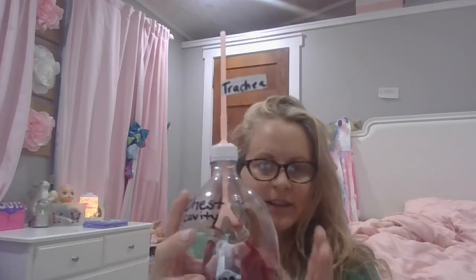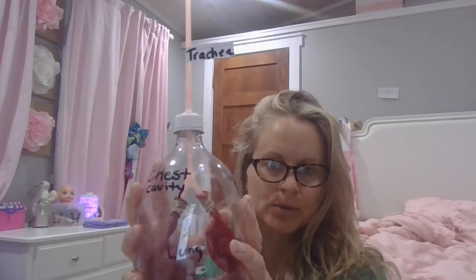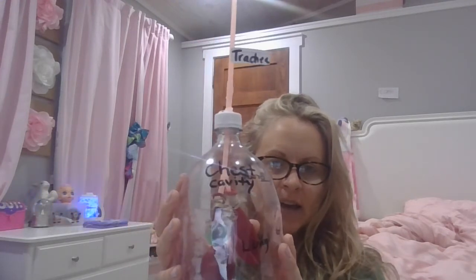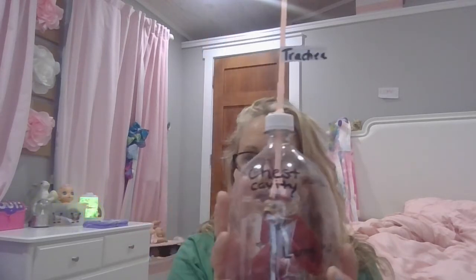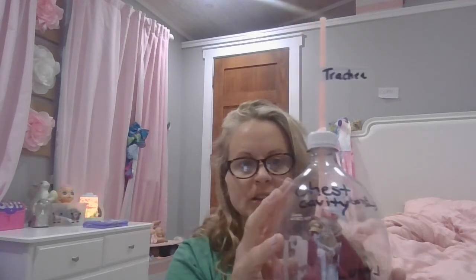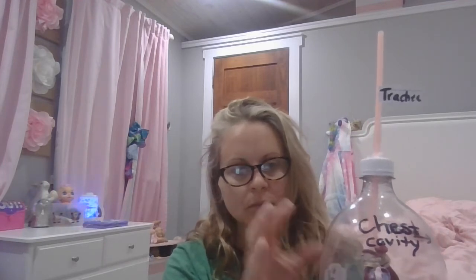And then we have the chest cavity. So the chest cavity is being represented by this plastic bottle. And the chest cavity provides protection, a safe environment for the lungs to be in. So it protects the lungs, and it's also bound by the spine, the rib cage, and the breastbone. So that is our chest cavity.